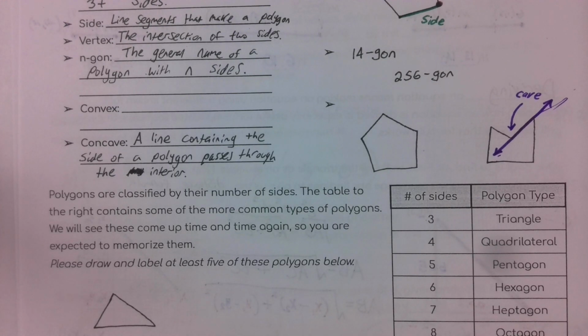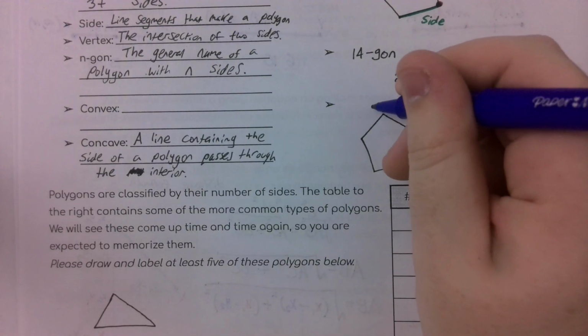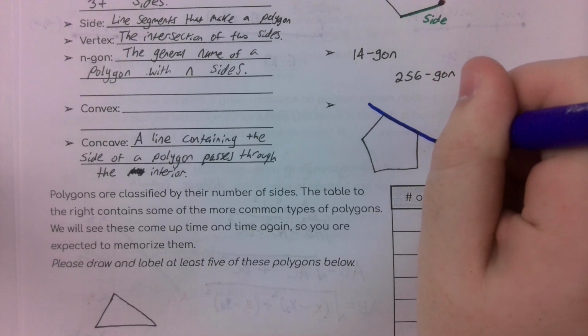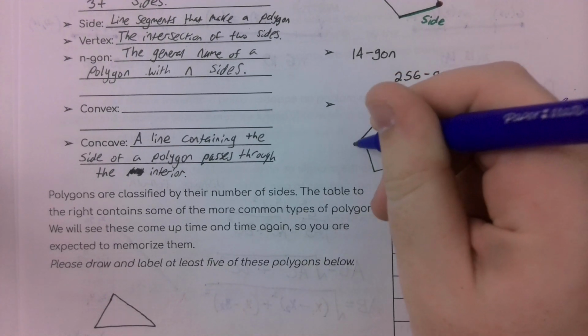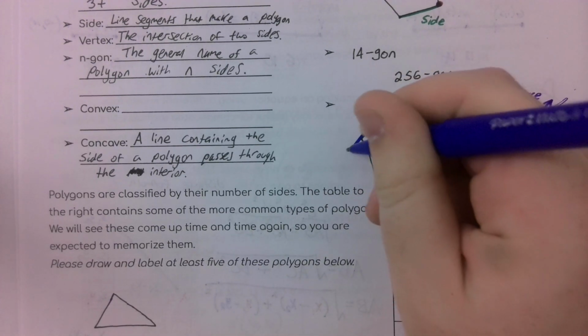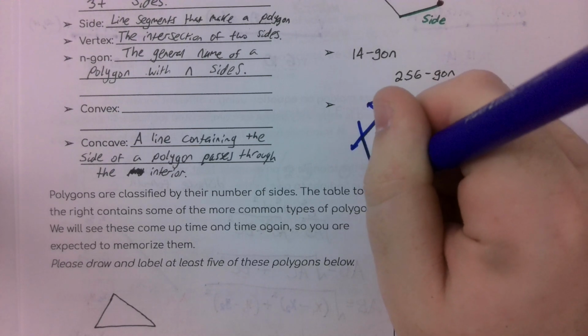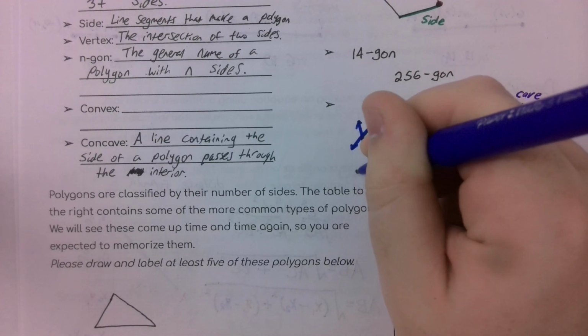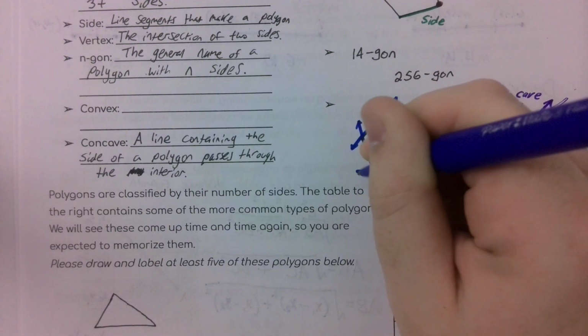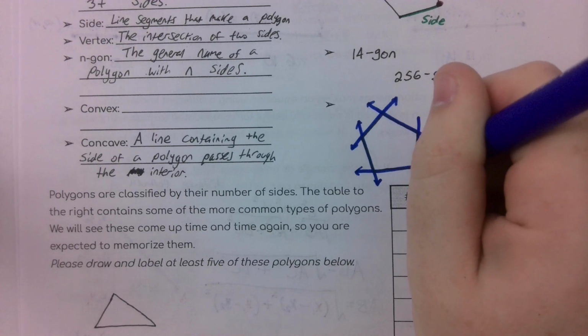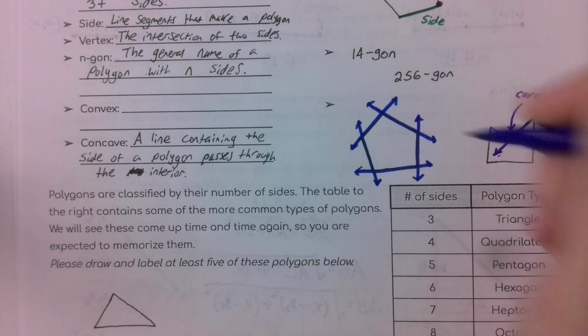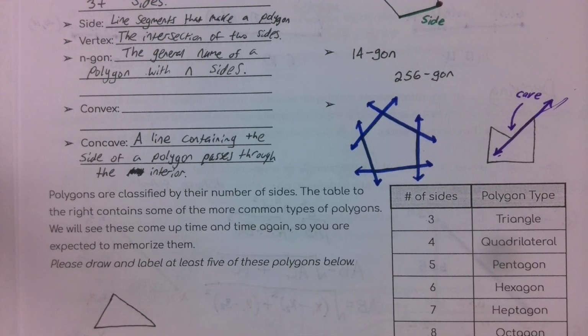Meanwhile, for a convex polygon, no matter how many lines you draw, no matter how many lines you make of all the line segments, none of them are going to actually go into the middle. The shape is going to stay the exact same. So if I keep drawing these lines all the way around, notice that not a single one has ever touched the center of the shape. That's what it means to be convex.